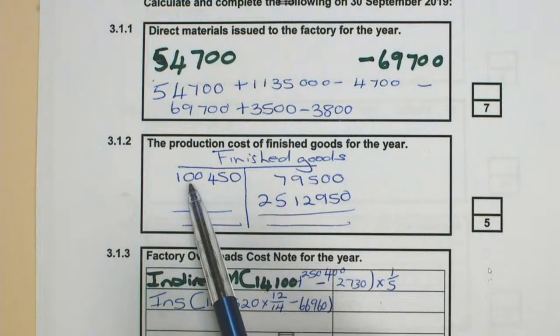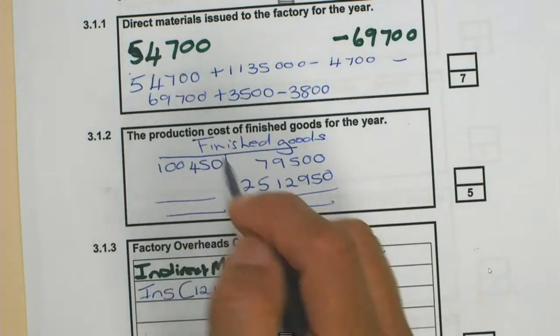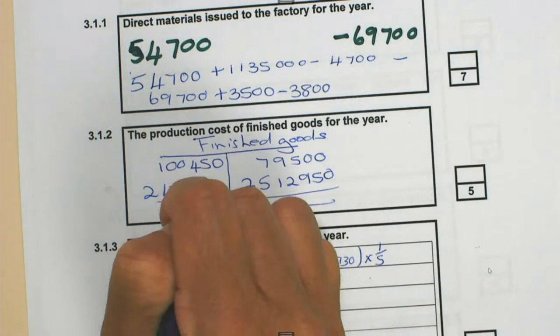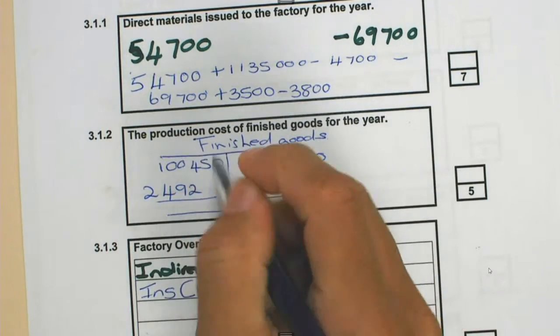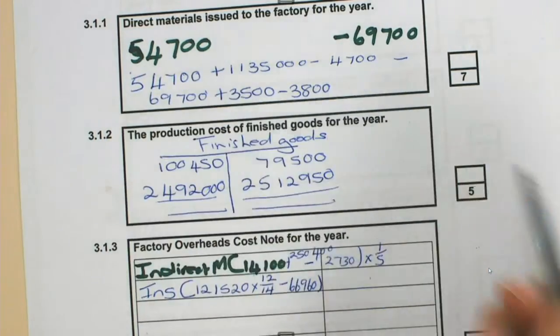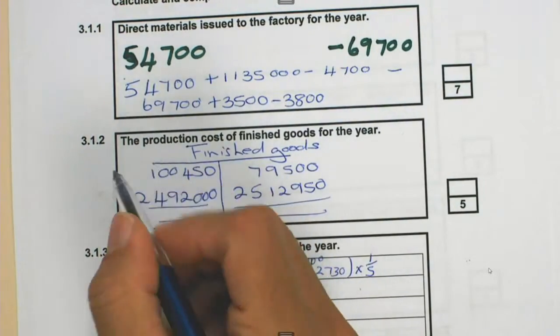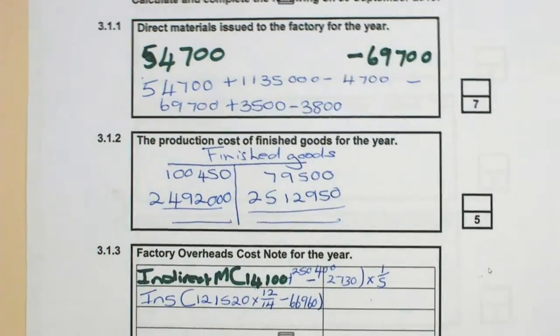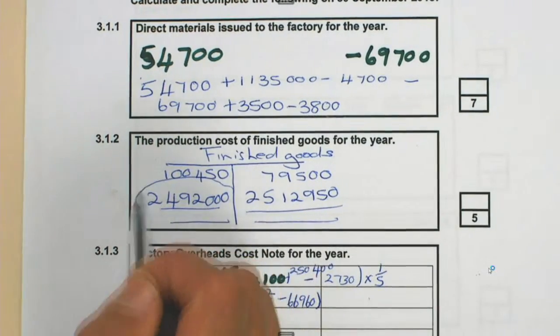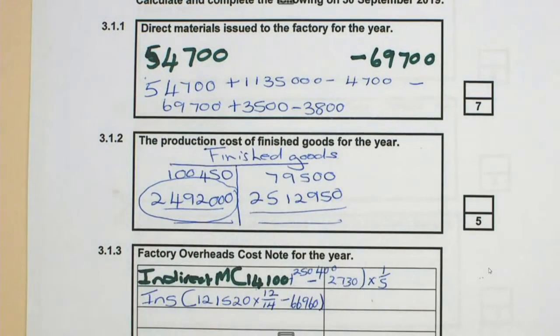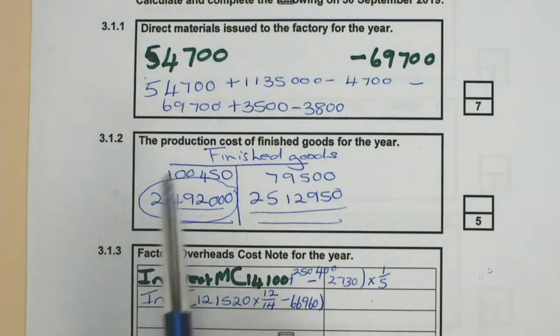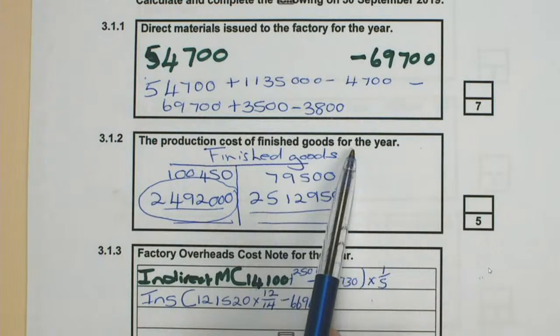Do the calculation. It will then give you 2,492,000. Okay, your totals. We don't have to do the totals. We are interested in this figure. This is then my final answer. 2,492,000. That is the production cost of finished goods for the year.